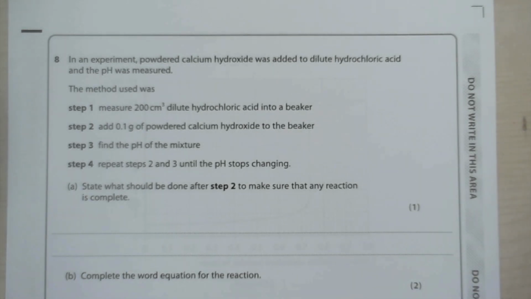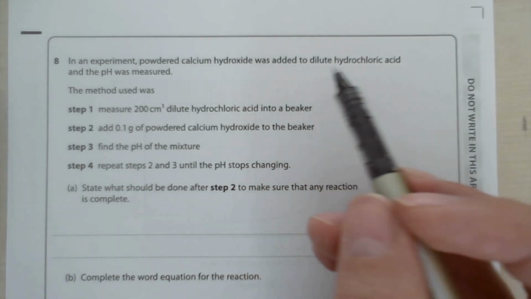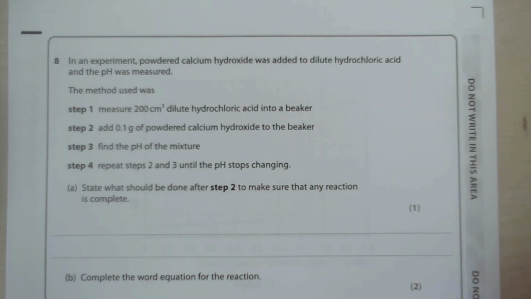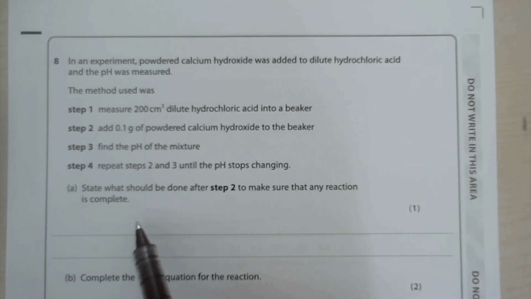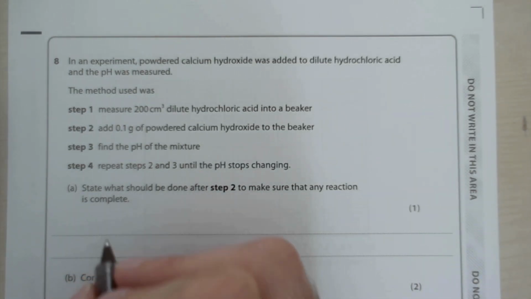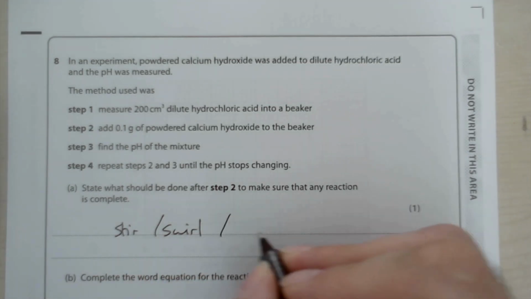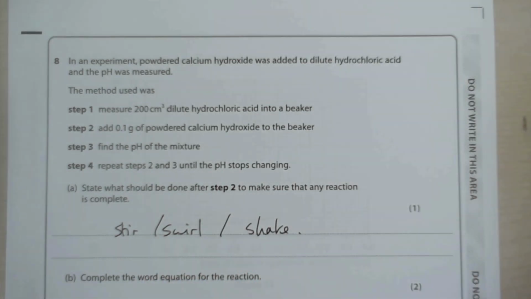Question 8. So we've got some powdered calcium hydroxide, and we did this one, we added the powdered hydroxide and it stayed acidic for ages and ages and ages, and then all of a sudden it changed its pH. And that's the experiment that we did on that one. So what should we do after step 2 to make sure that it is complete? You should stir or swirl or shake the container to make sure it's finished.